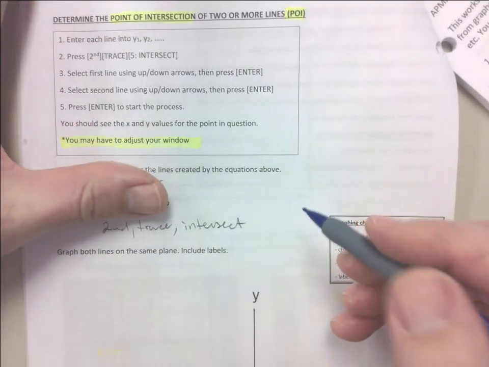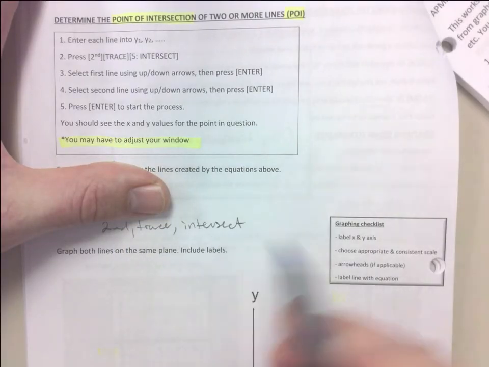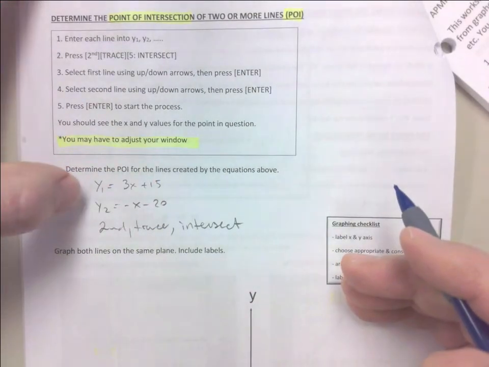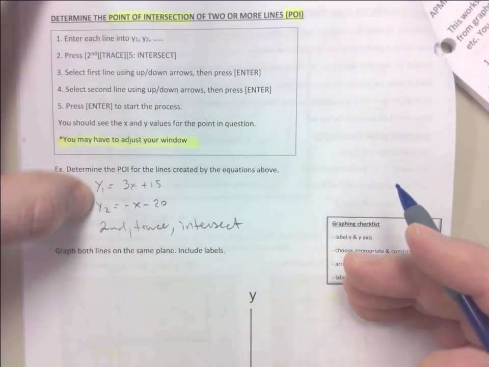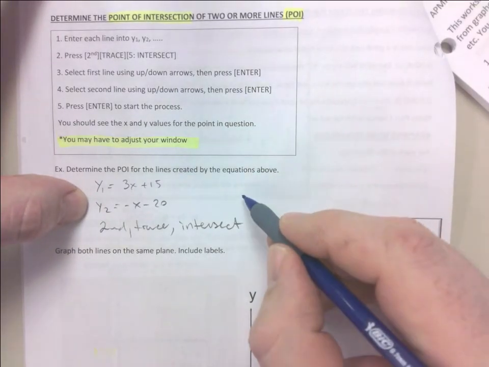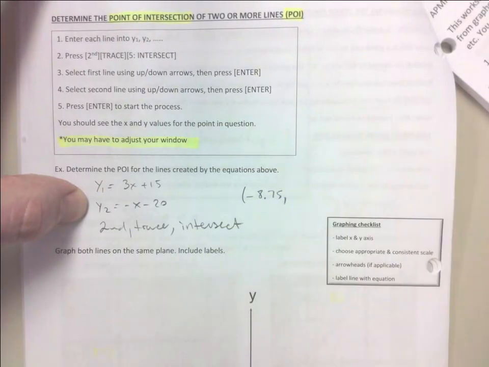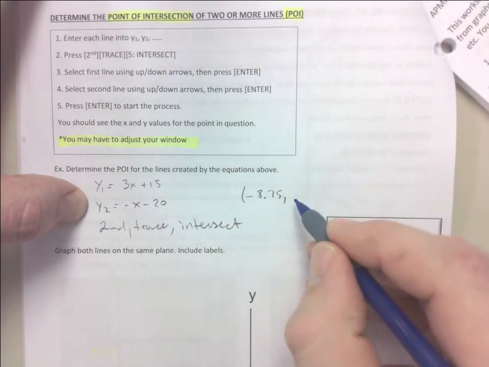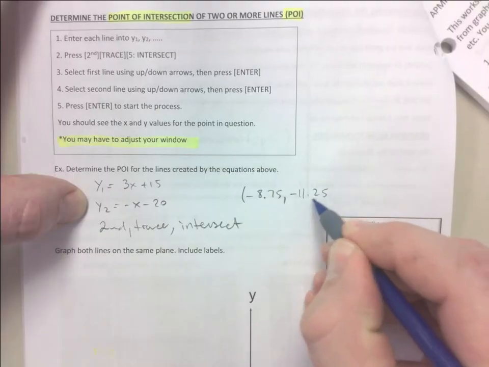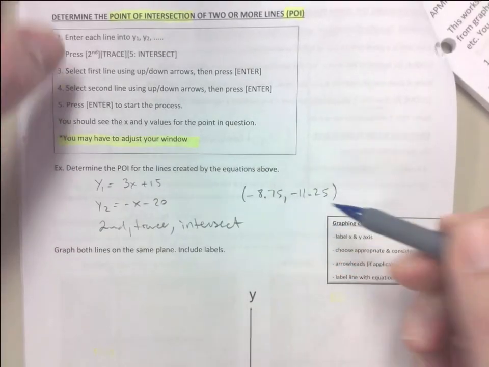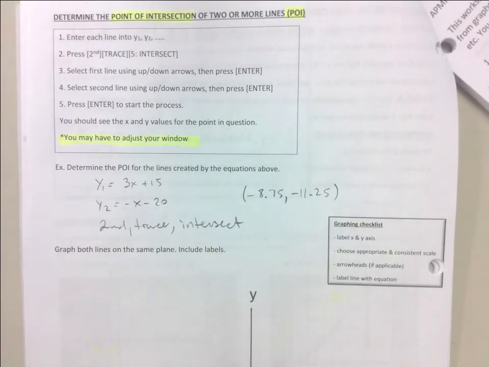I'll be fine with you just doing this if it's within the question. You don't have to actually write in what you're doing with Y1 and Y2. And it is negative 8.75. I lost my answer, so negative 11.25. Very important for us. We're going to actually key in on that.